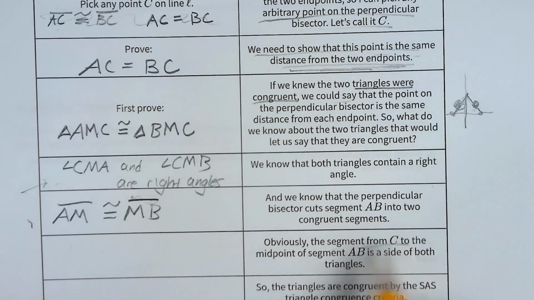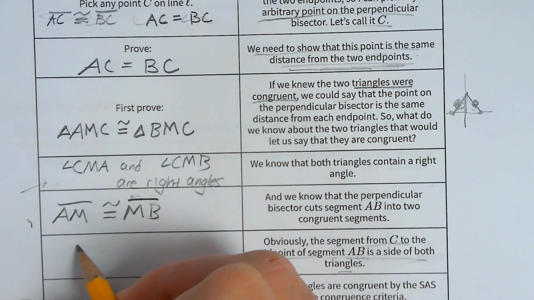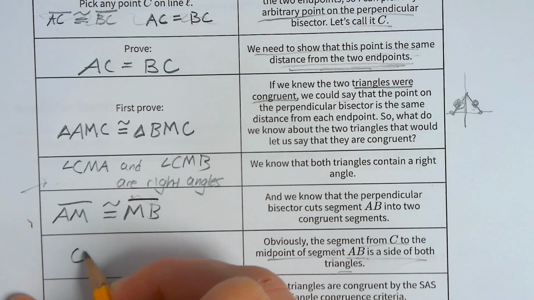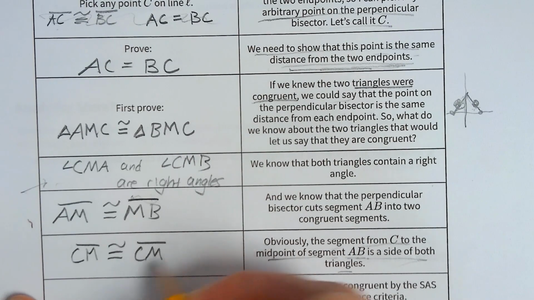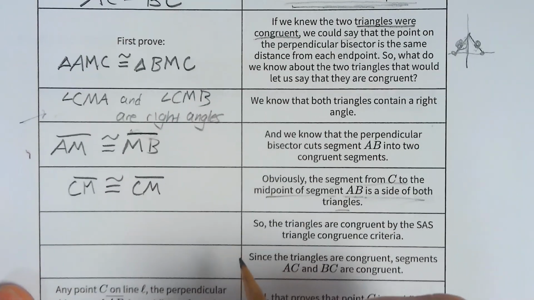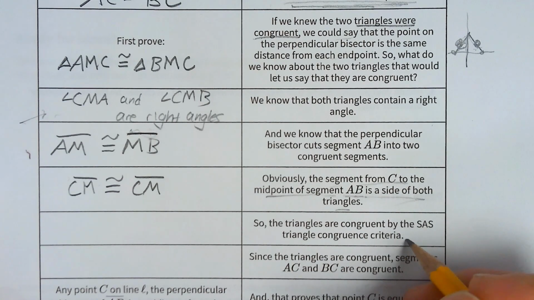Obviously, the segment from C to the midpoint of the segment of AB is a side of both triangles, so it's congruent to itself. That's the reflexive property. So C down to the midpoint is congruent to C down to the midpoint. That's in both triangles. Okay. So the triangles are congruent by SAS, triangle congruence criteria.